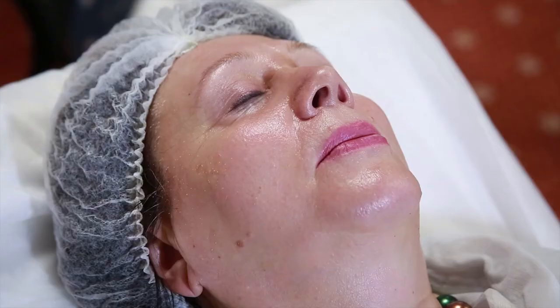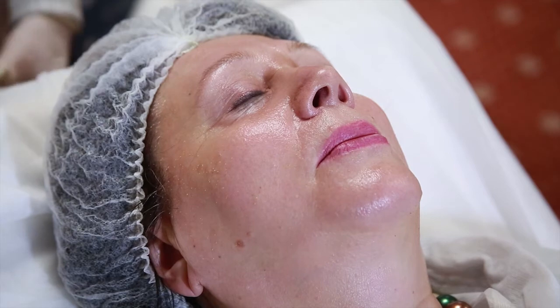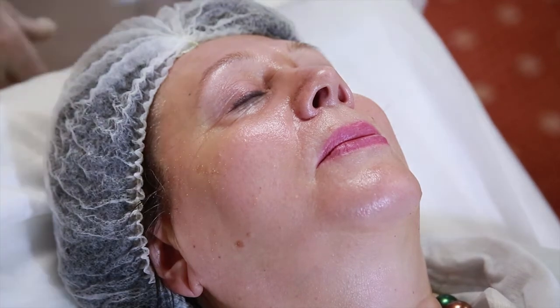Again, this peel is only beneficial for superficial hyperpigmentation. You can see the difference between superficial and dermal pigmentation by using a Wood's lamp.